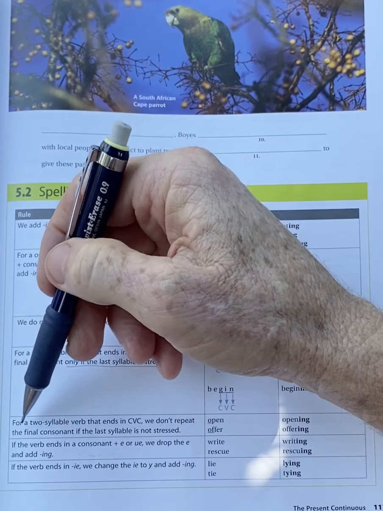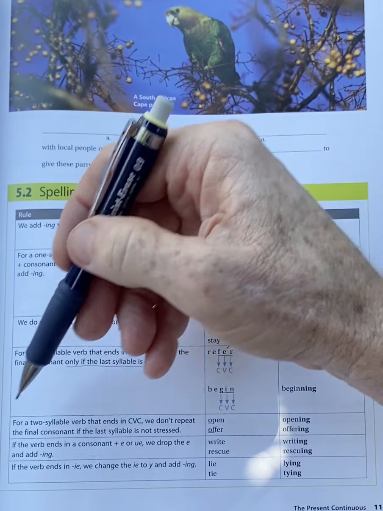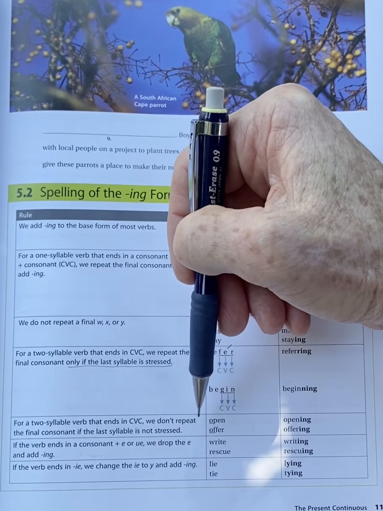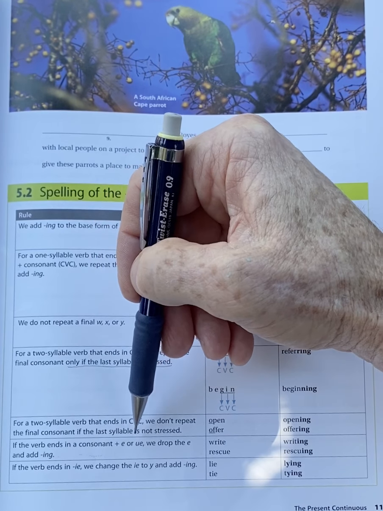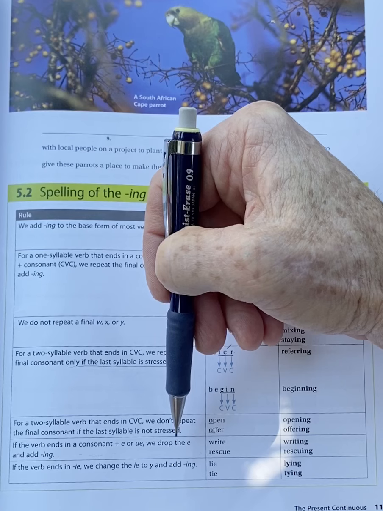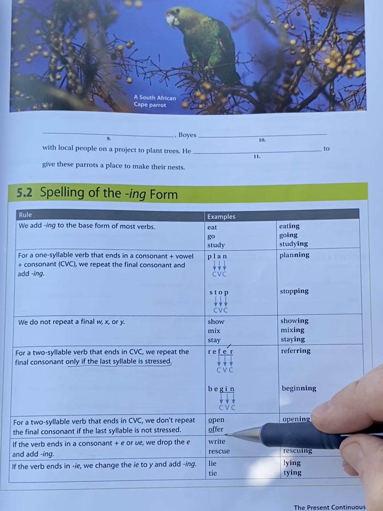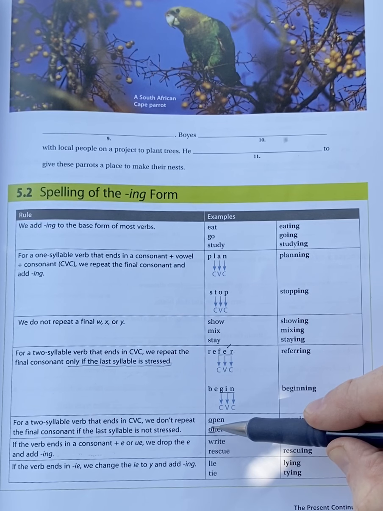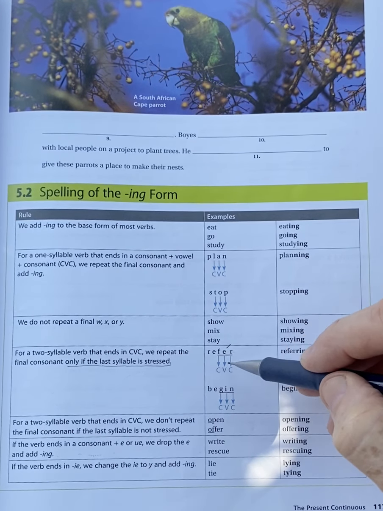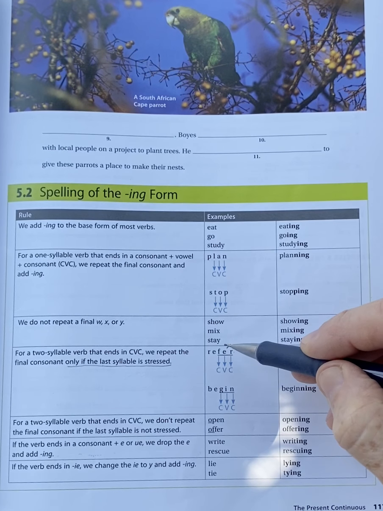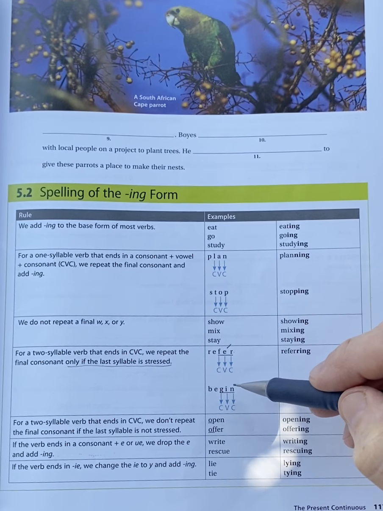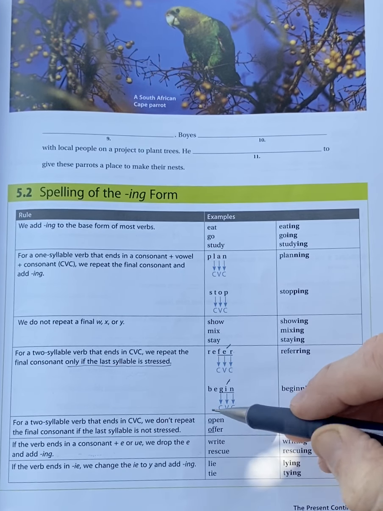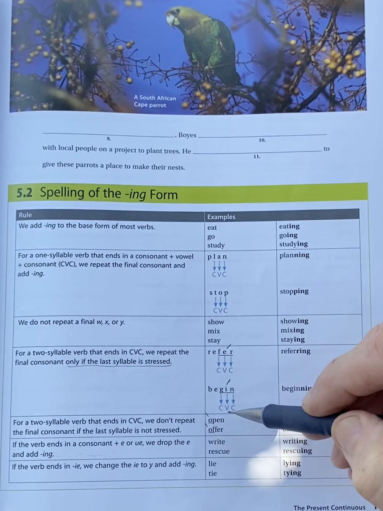Our next rule says for a two-syllable verb that ends in CVC, we don't repeat the final consonant if the last syllable is not stressed. Now these are also two-syllable words, but notice that it's the beginning sound of the word that is stressed. With these, the second sound was stressed. Refer, second syllable stressed. Begin, second syllable stressed. But with this word and this word, it's the first syllable that's stressed.